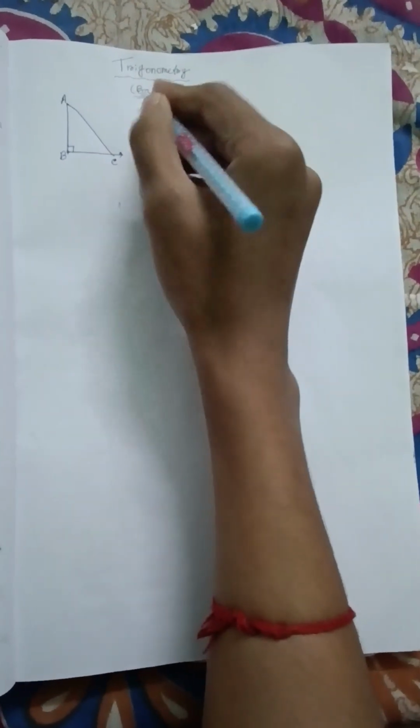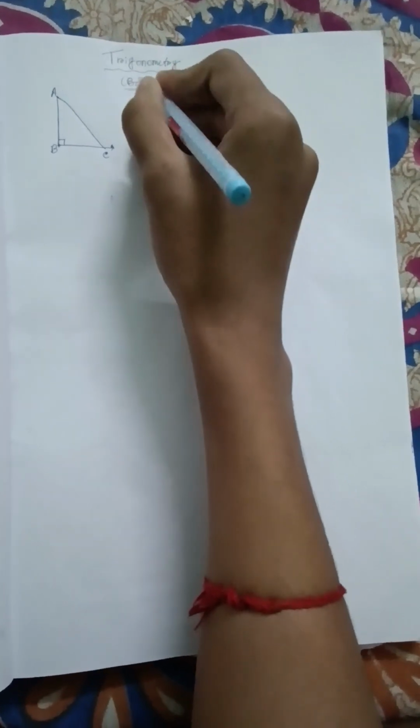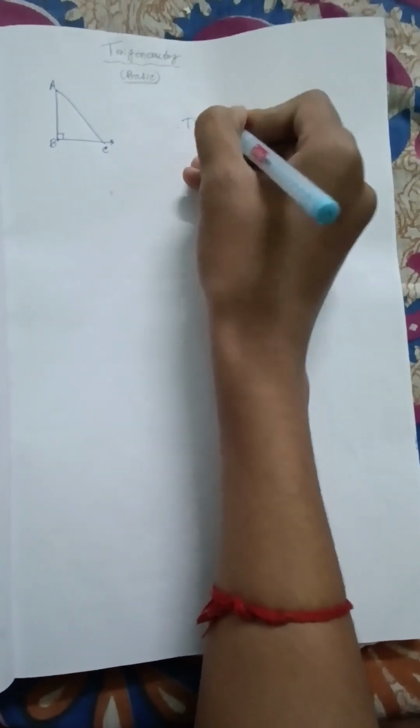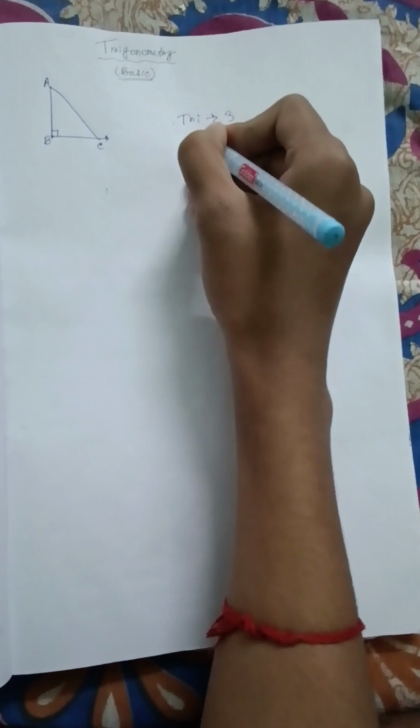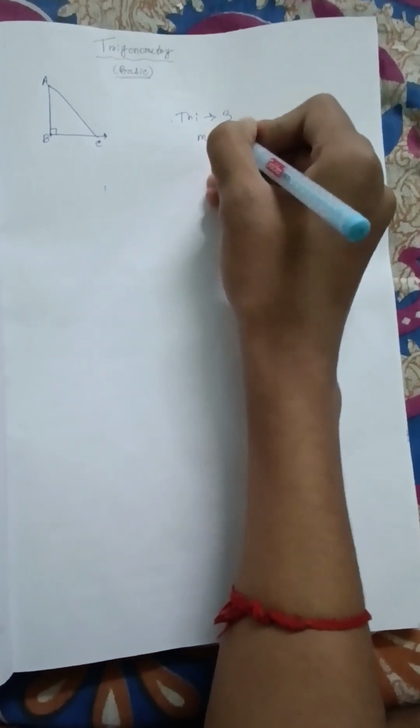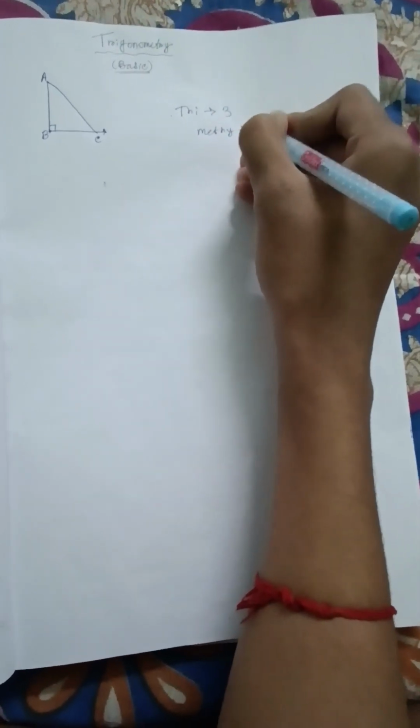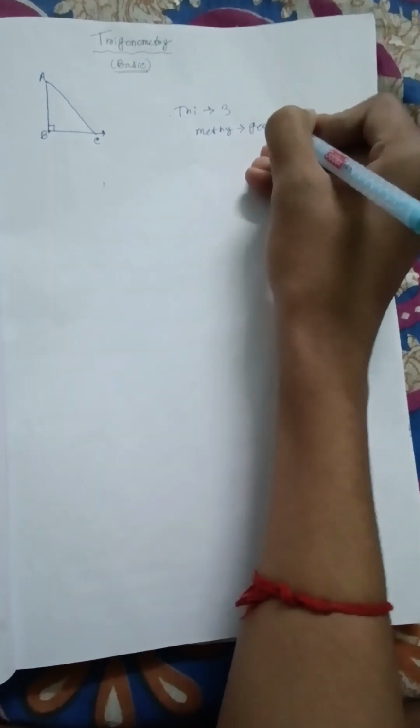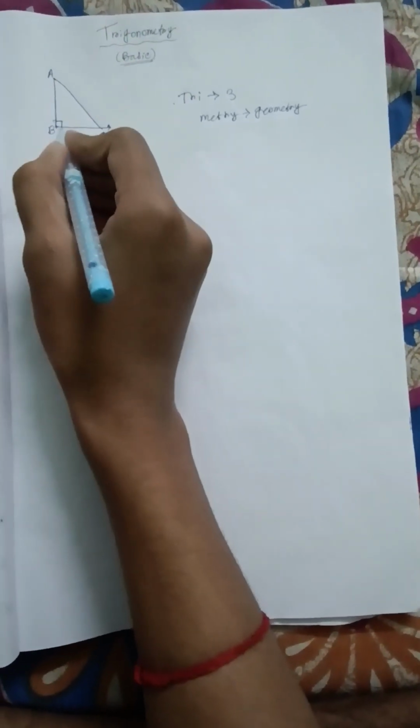First, trigonometry. As the name suggests, tri means 3 and metry means geometry, or metrion. Therefore, trigonometry basically means dealing with three-sided figures. For getting the trigonometric ratios and solving trigonometry problems, we have to consider every triangle as a right angle triangle.